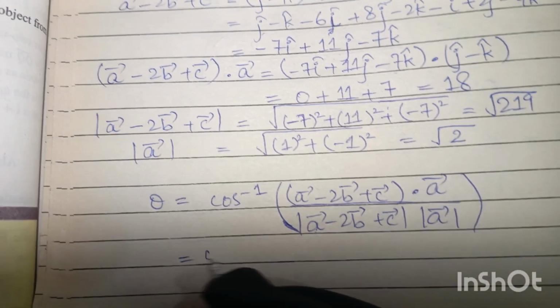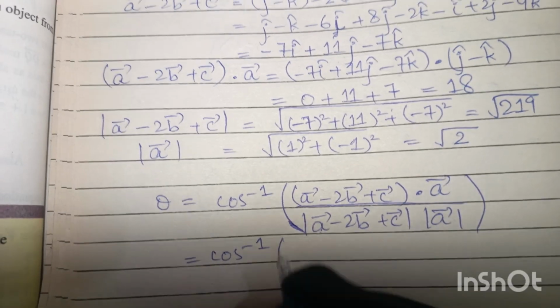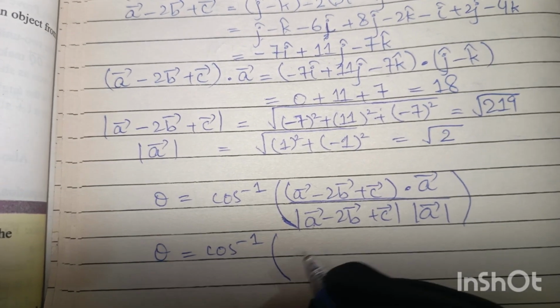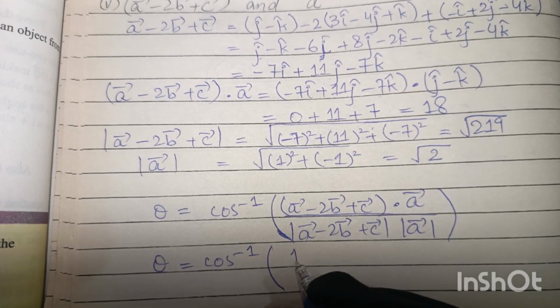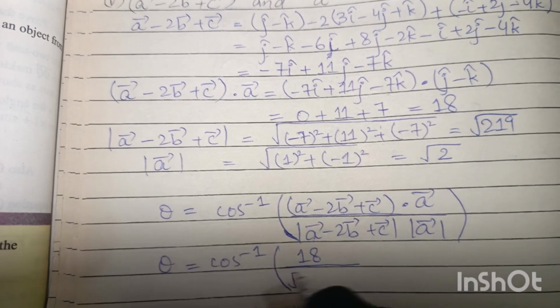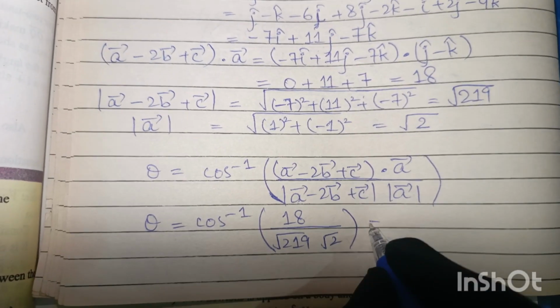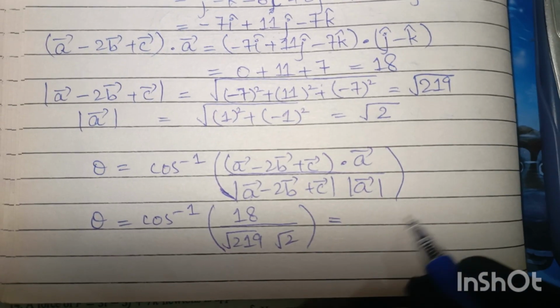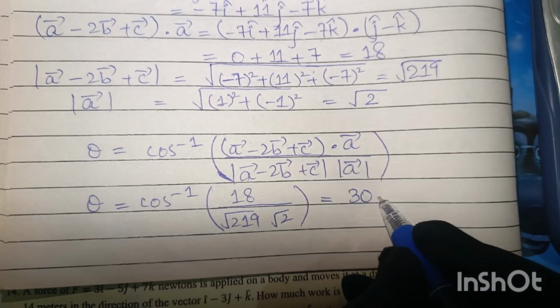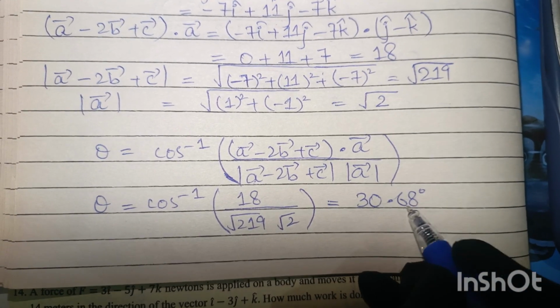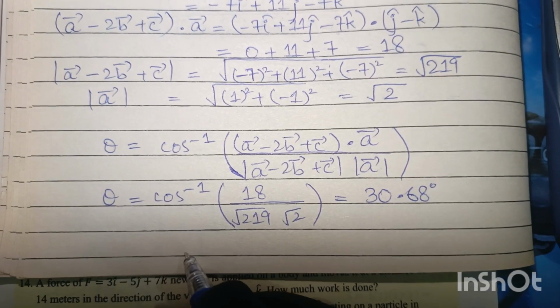So by putting values, we get 18 divided by square root 219 and square root 2. So the answer is 30.68 degrees. This is our final answer of the last part.